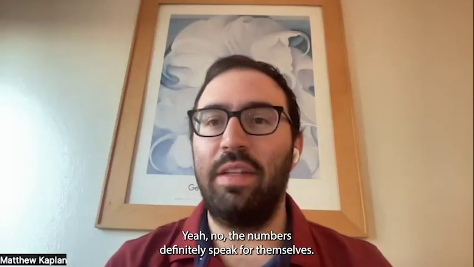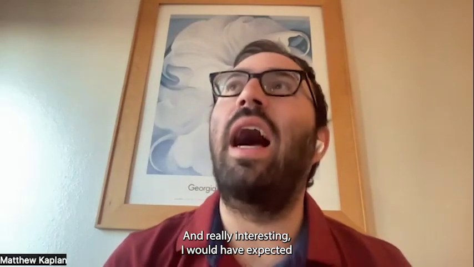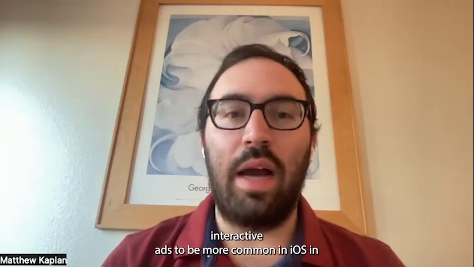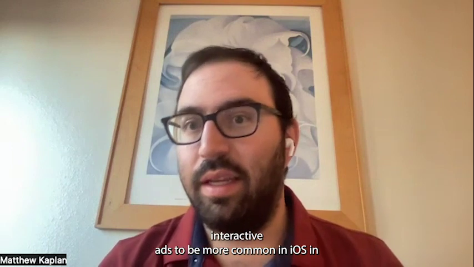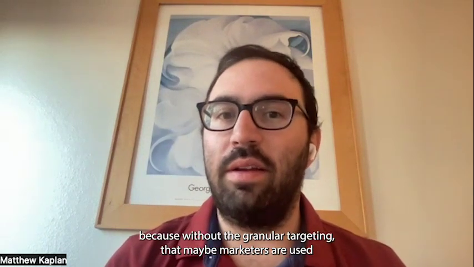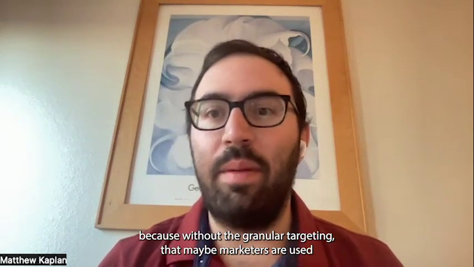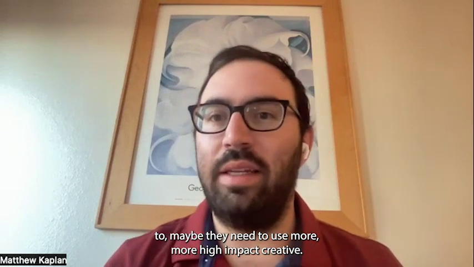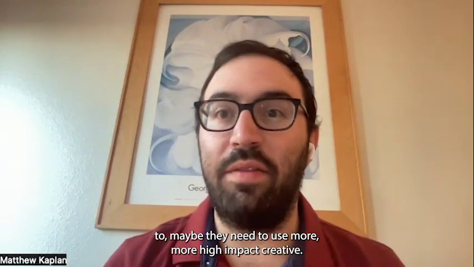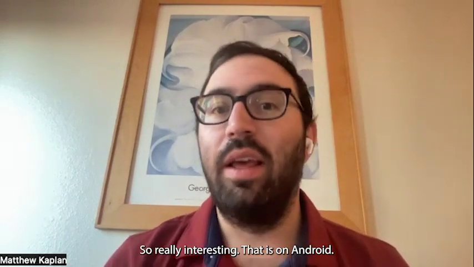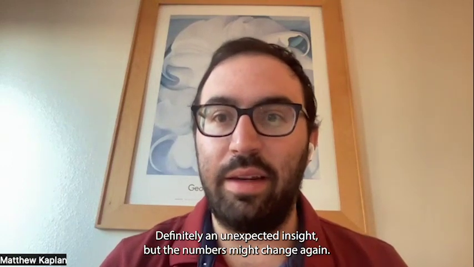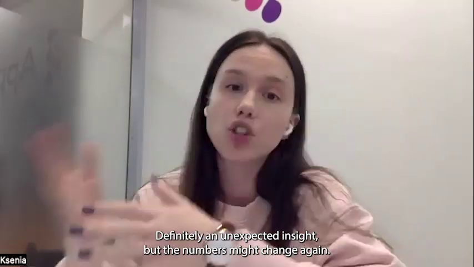Yeah, the numbers definitely speak for themselves. And really interesting. I would have expected interactive ads to be more common on iOS, because without the granular targeting that marketers are maybe used to, they might need to use more high impact creative. So it's really interesting that it's on Android. Definitely an unexpected insight.